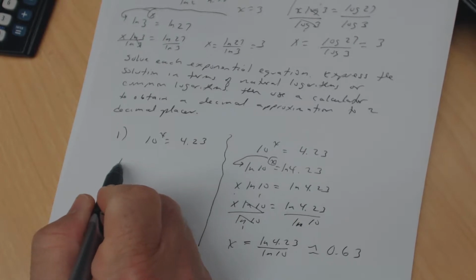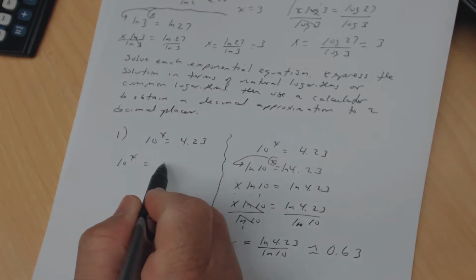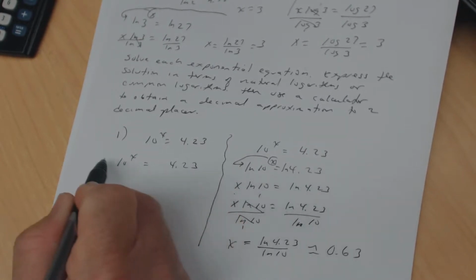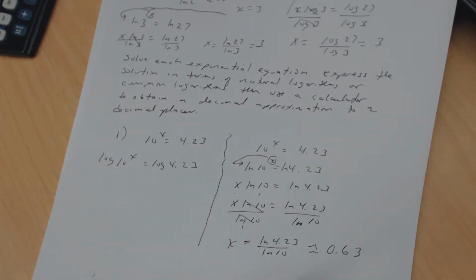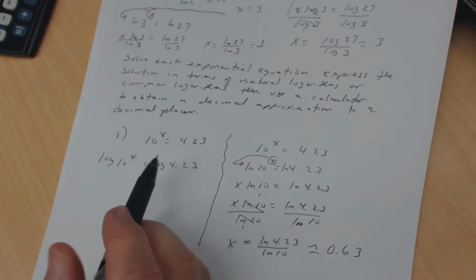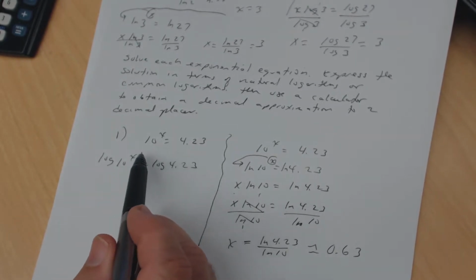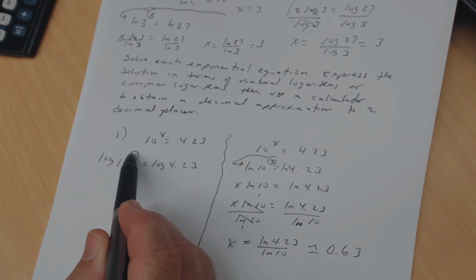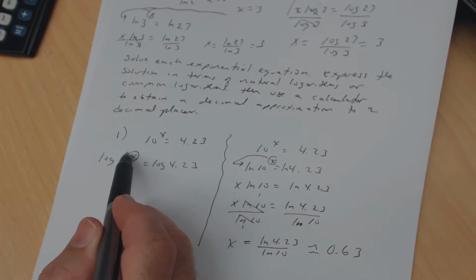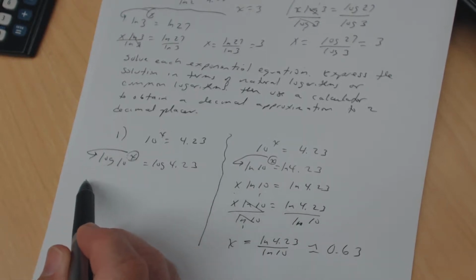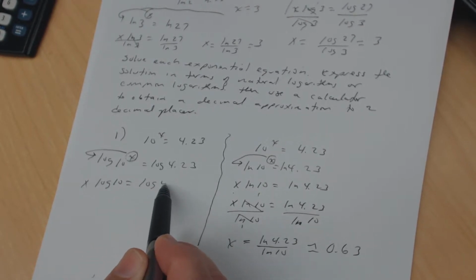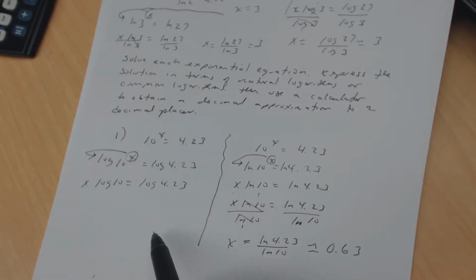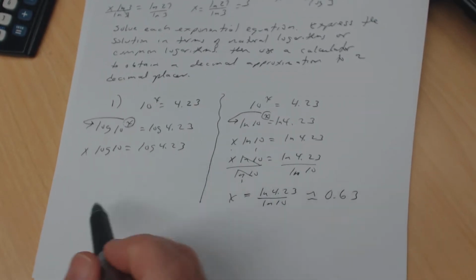So I'm going to go ahead and rewrite this, just like this, and I'm going to take the log of both sides. And so just like we did here, we're going to rewrite this. I'm going to take this exponent and write it in front. So I get x times log of 10 equals log of 4.23. Now I want you to remember something.